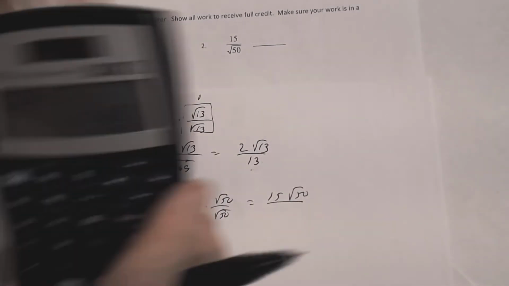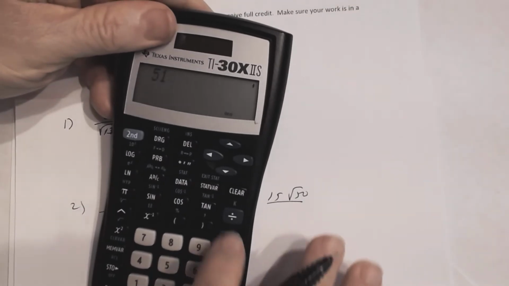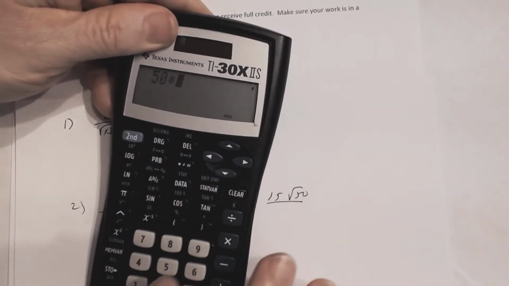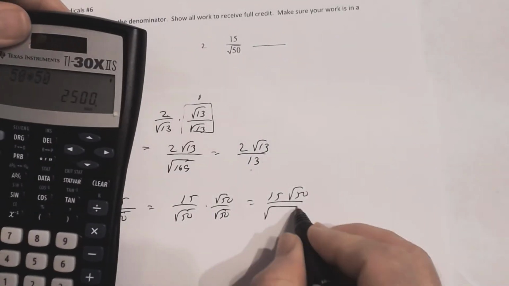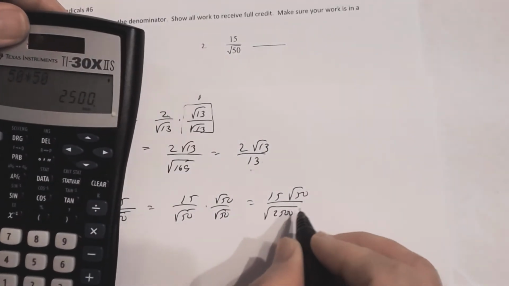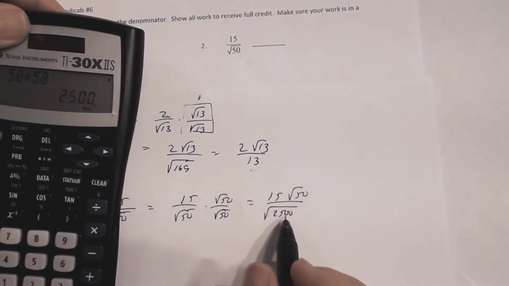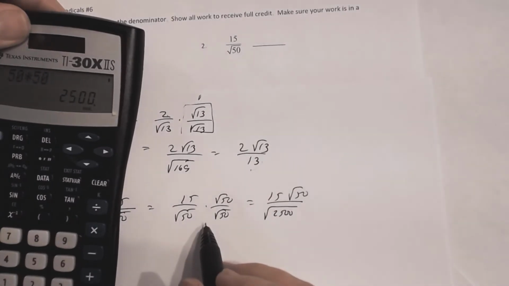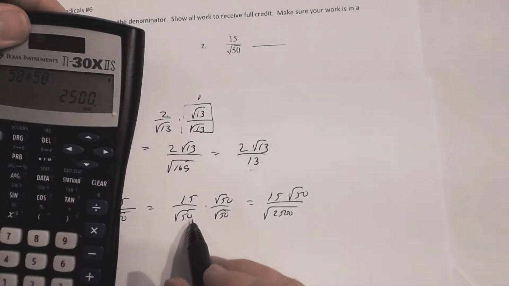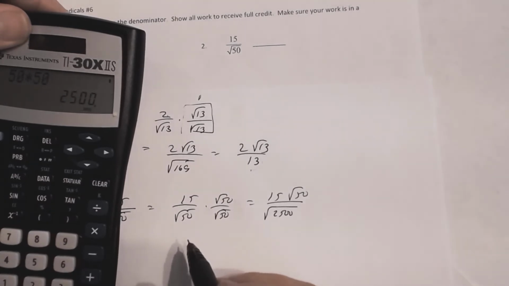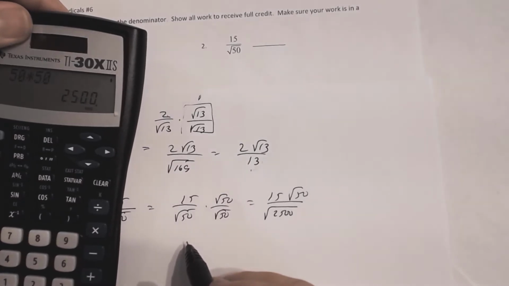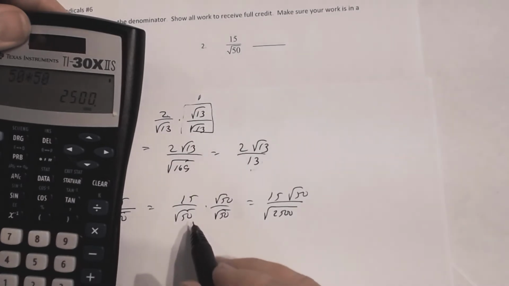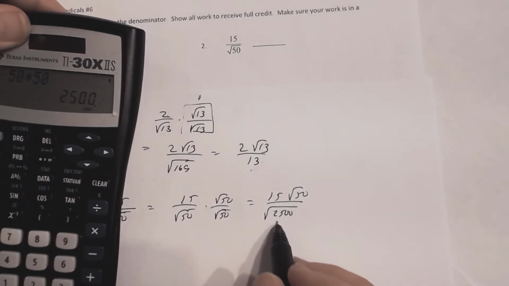So you're going to say 50 times 50, 50 times 50 is 2,500. So we get the square root of 2,500. But you got to recognize, though, that 2,500 is a perfect square because you said 50 times 50. And so when you multiply a whole number times itself, that's a perfect square. 3 times 3 is 9. 4 times 4 is 16. 5 times 5 is 25. 10 times 10 is 100. Those are all perfect squares. 50 times 50 is 2,500. 2,500 is a perfect square.